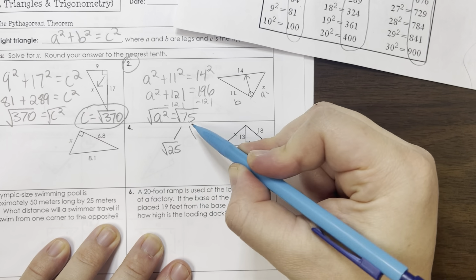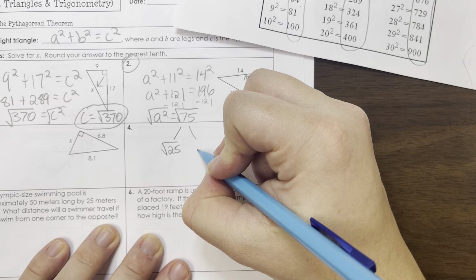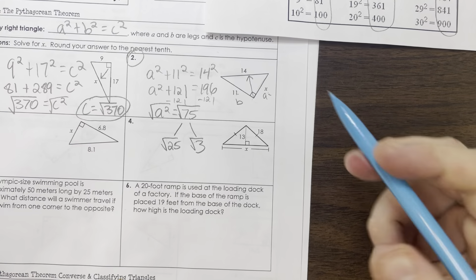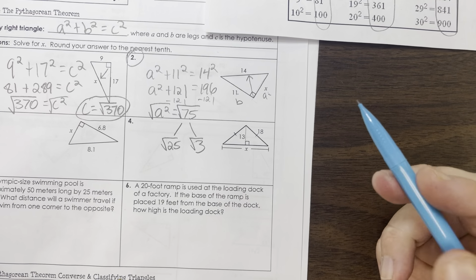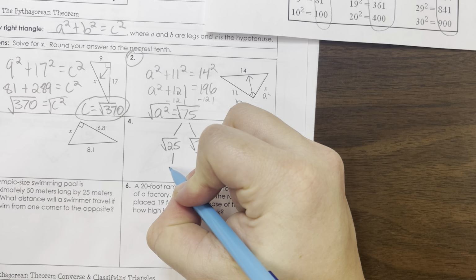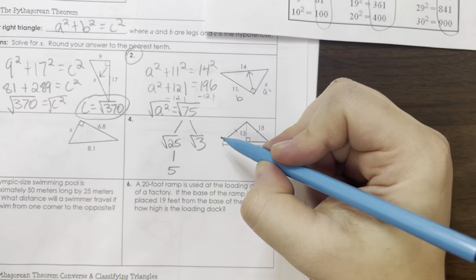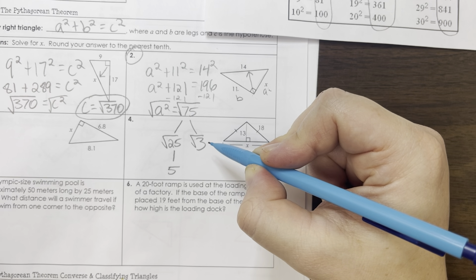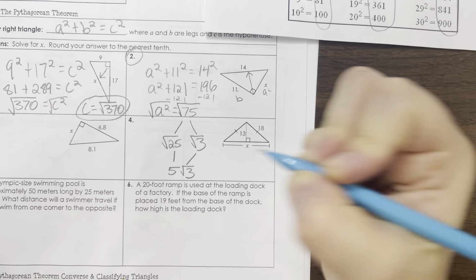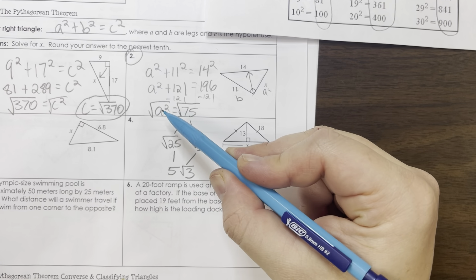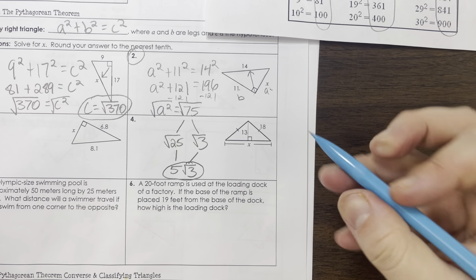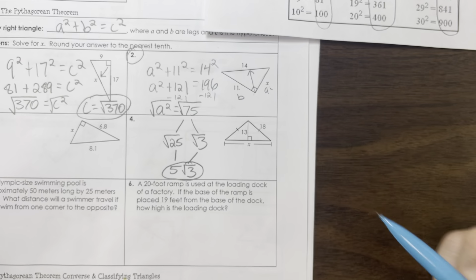Now, how many times does 25 go into 75? Well, it goes in 3 times. So I'm going to split this into 25 and 3, which are my factors that I'm going to use for 75. Now, 25 is a perfect square, so we can take this square root and get 5. 3 is a prime number. It's not a perfect square. I can't get a square root for it, so I'm going to leave it as the square root of 3. Okay, so the leg that we solved for, the A, is actually 5 times the square root of 3. And that we got from simplifying the square root of 75.